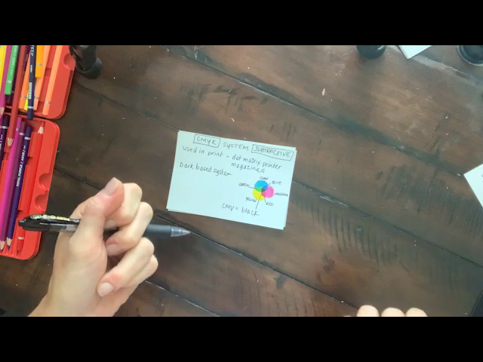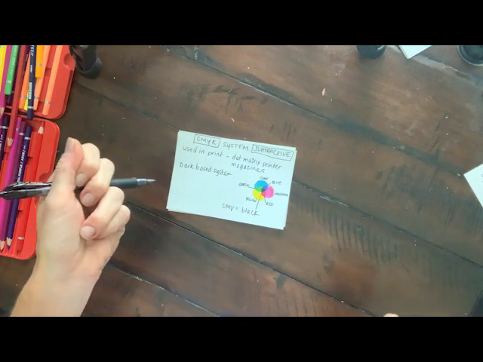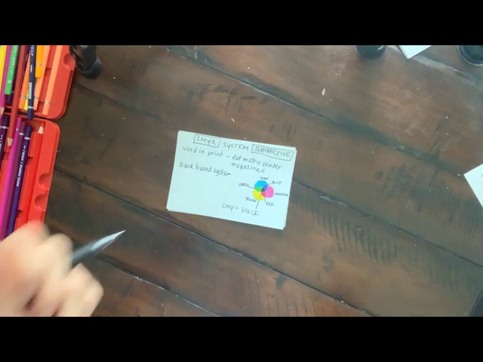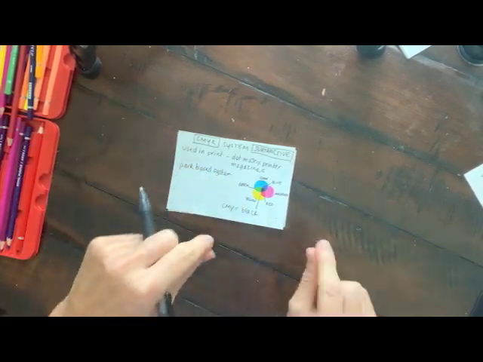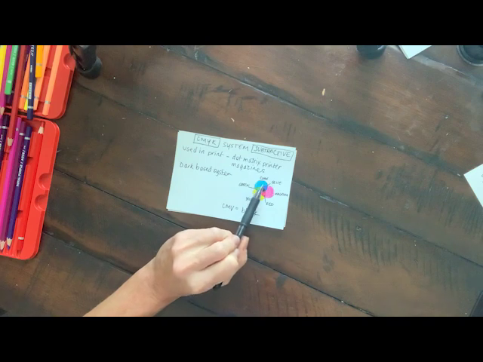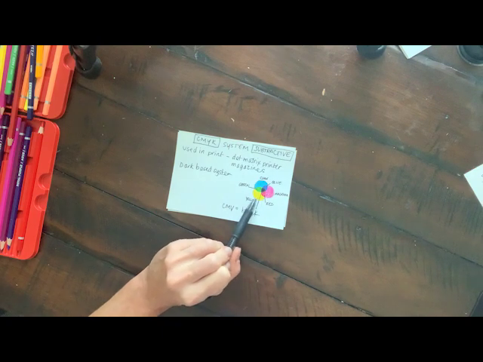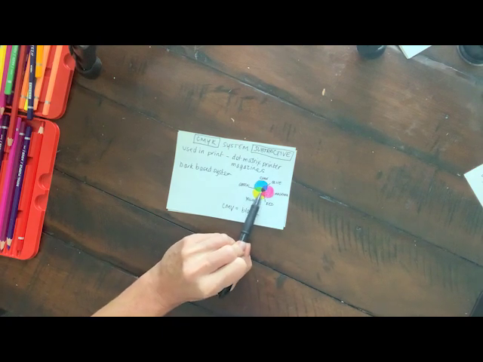If you take a magnifying glass and look at a magazine, you can see all these little dots of color. And these are a mixture. The colors are mixtures of cyan, magenta, yellow, and black.